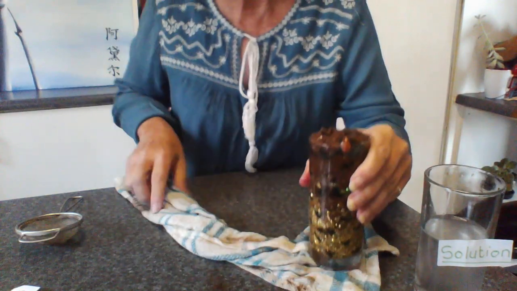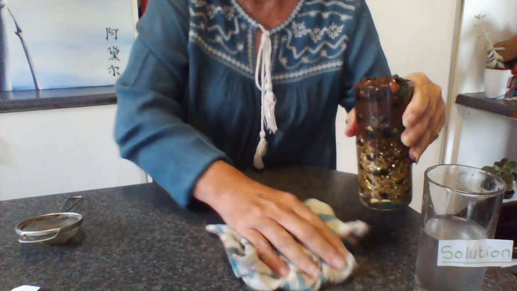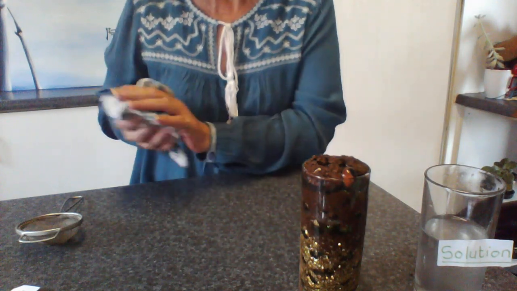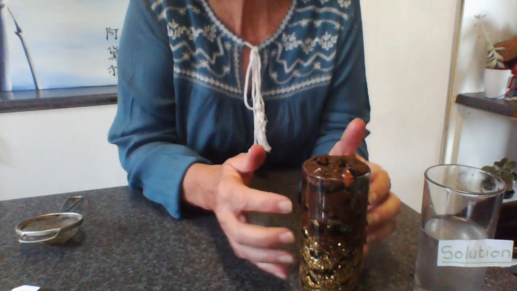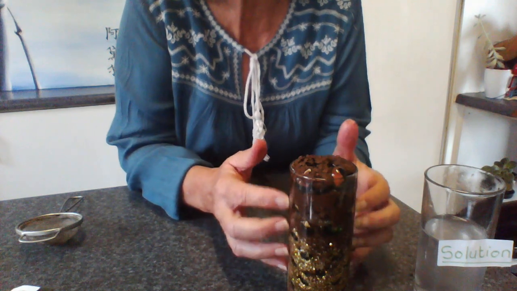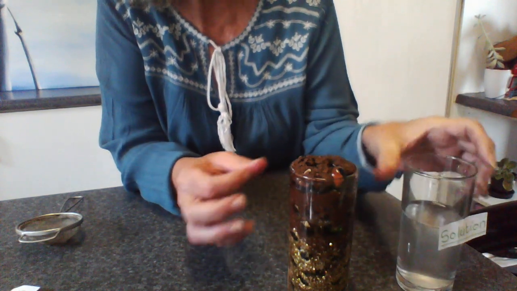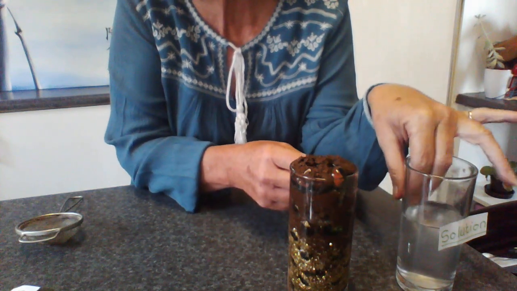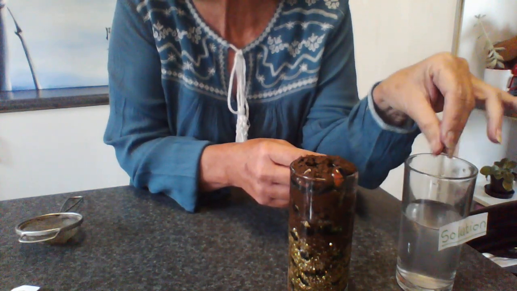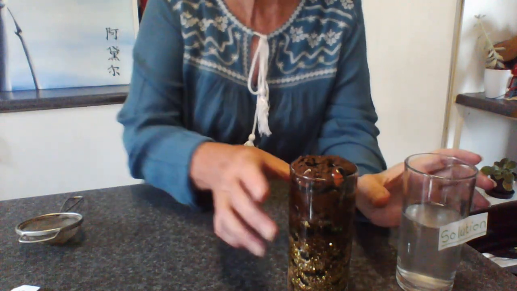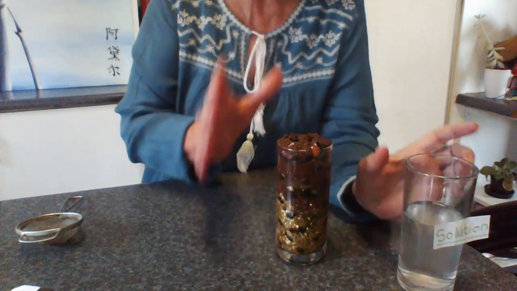Now, I want to separate this mixture. Remember, that is a solution, this is a mixture. The difference between a solution and a mixture is that with a mixture, you can still see all the particles, all the different substances that you mixed. With a solution, you cannot really see or feel, if you touch it, the salt particles. But if you look at this mixture, you can feel all the different particles that are in there.